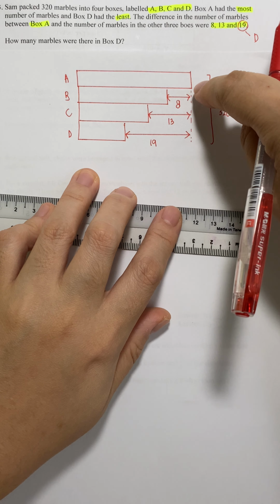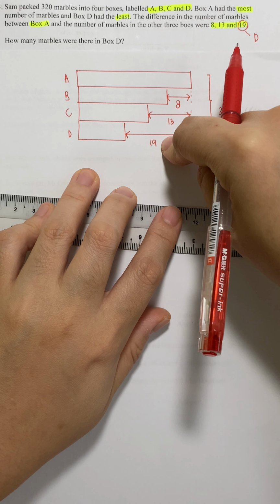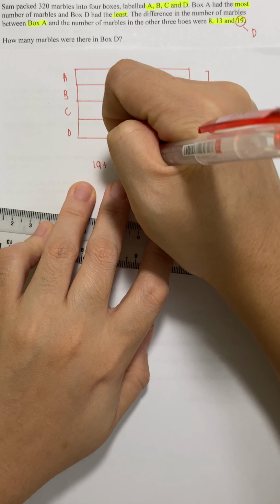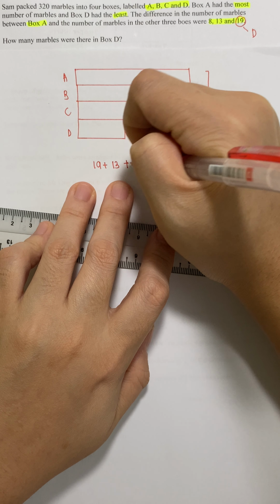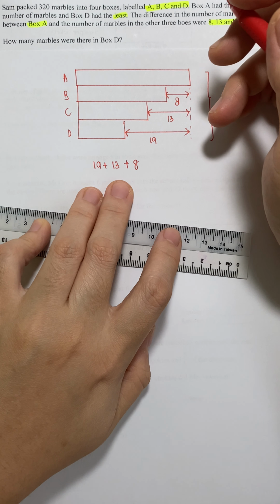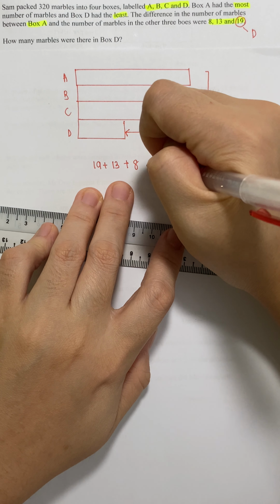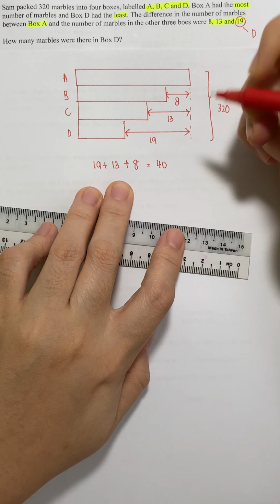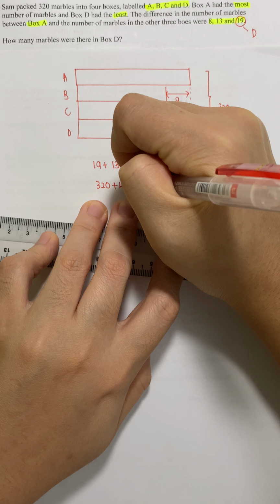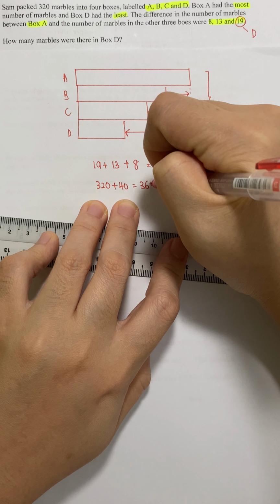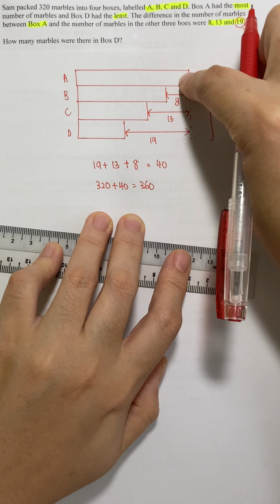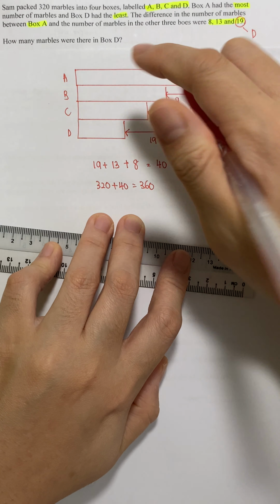So in this case, in order to make all 4 of them equal, I will need to add all these 3 numbers. I will have 19 plus 13 plus 8. Alright, 19 plus 13 plus 8, I will be getting 40. I will need to add to the total earlier on, so 320 plus 40, I'll get 360. Now 360 would represent these 4 boxes of this.